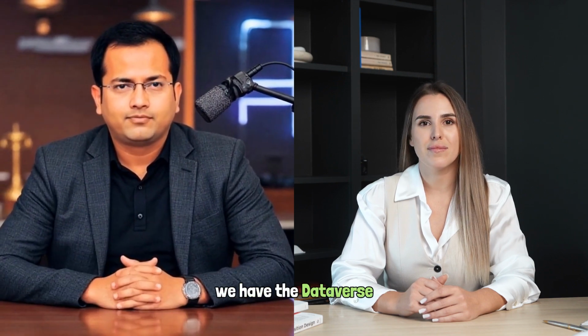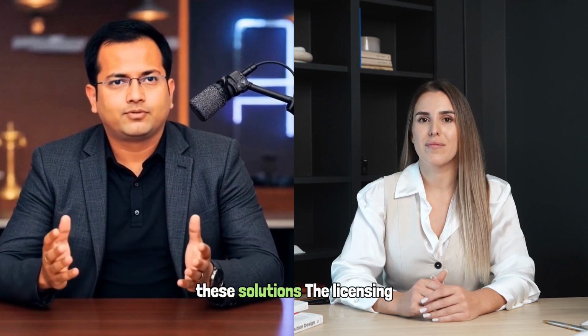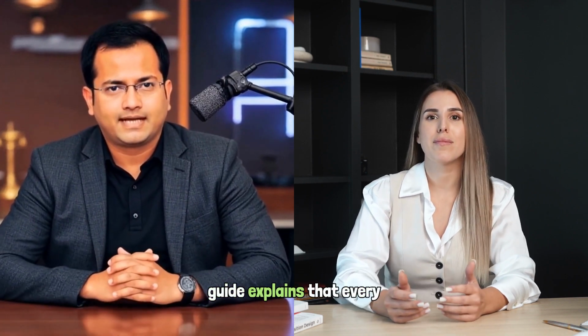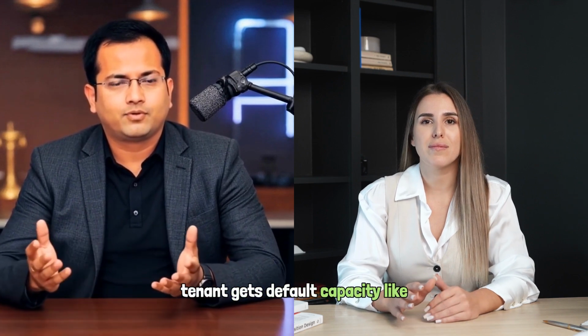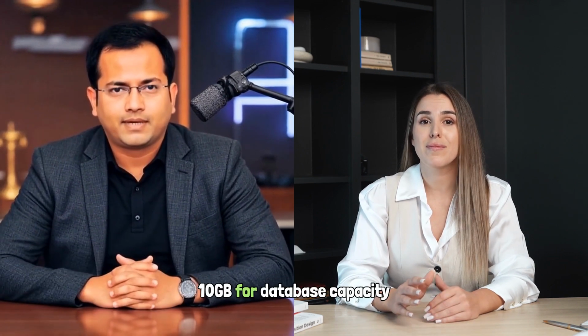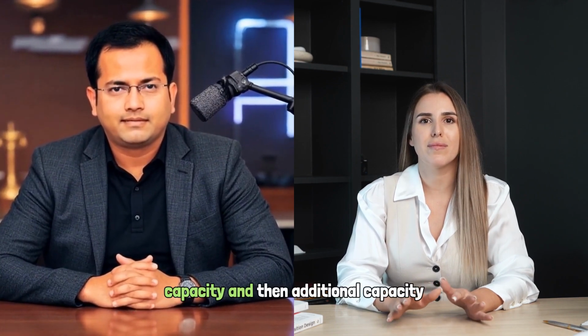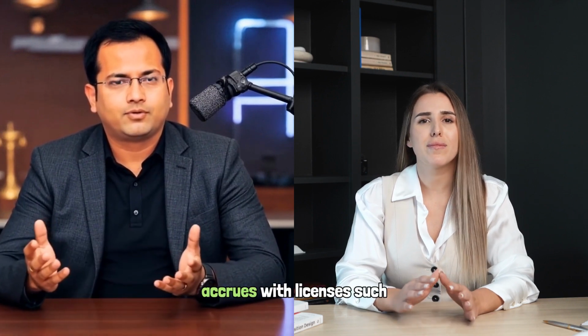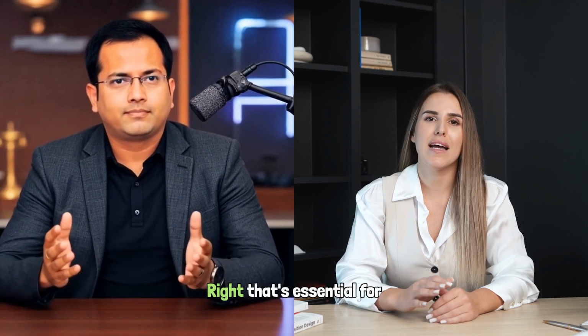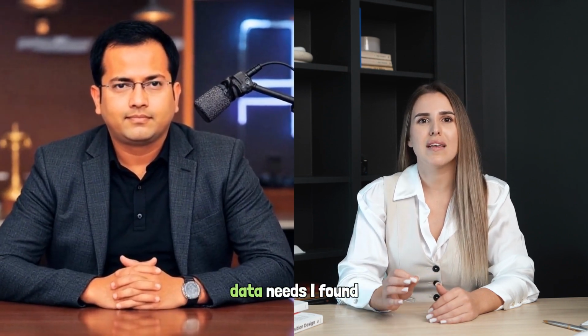Then we have the Dataverse part, which underpins all these solutions. The licensing guide explains that every tenant gets default capacity, like 10 GB for database capacity and 20 GB for file capacity, and then additional capacity accrues with licenses such as Power Apps Premium and Power Automate Premium. Right? That's essential for customers who have heavy data needs.